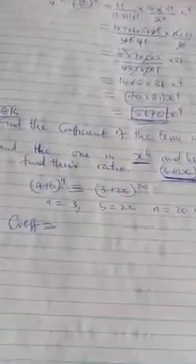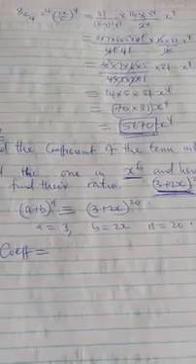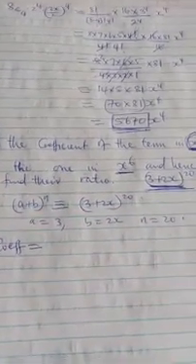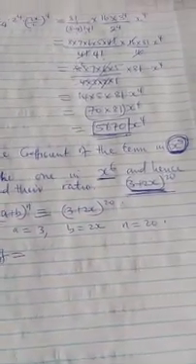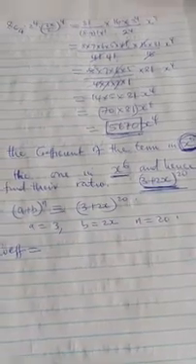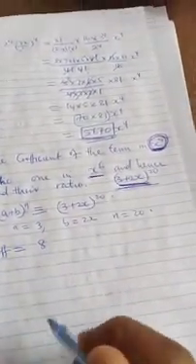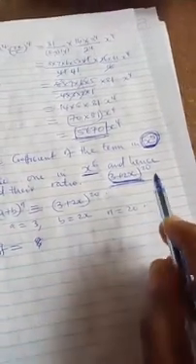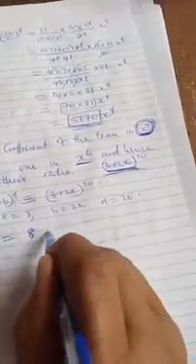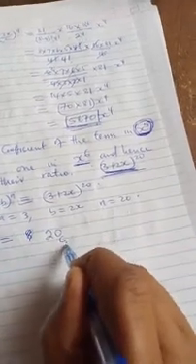If you have understood the previous one, which wanted the coefficient of the term in x to the power 4, then for x to the power 5 we shall use the power that we have here, which is 20. So we shall use 20 combination 5.